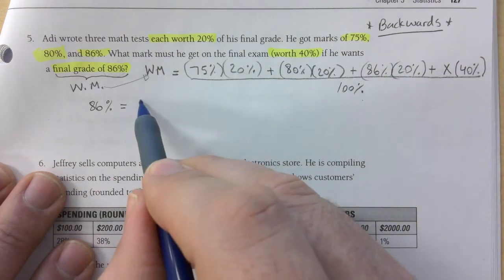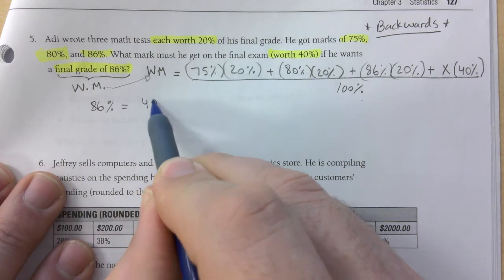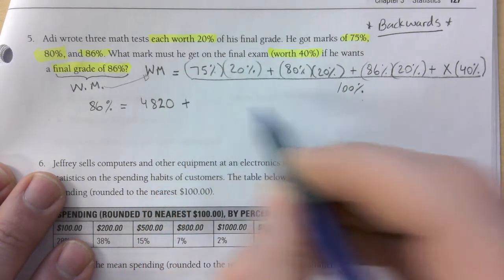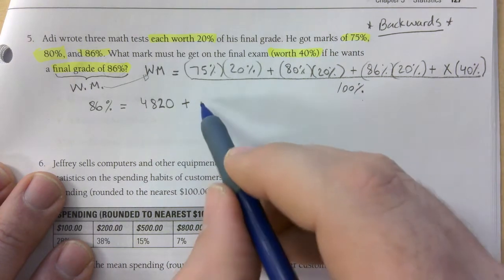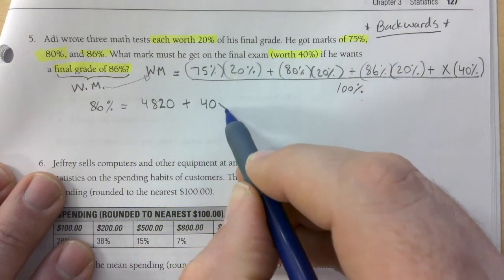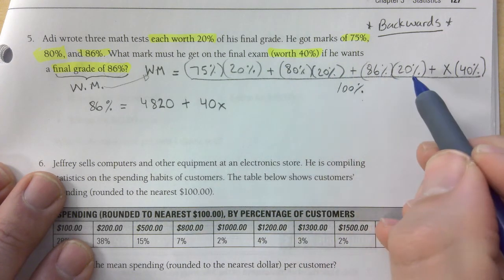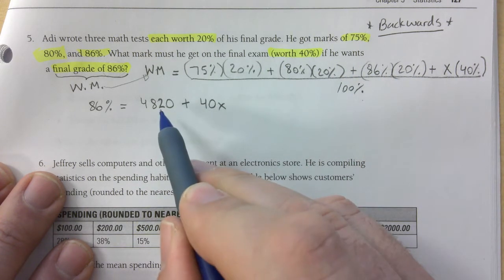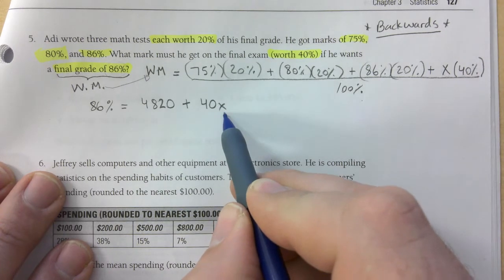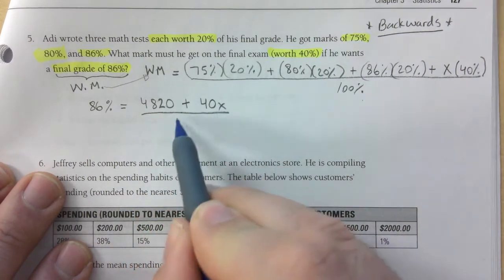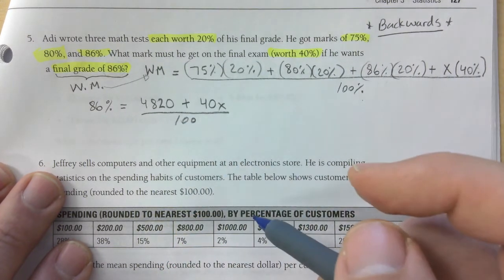And that is 4,820 plus 40x. Okay, we're just going to call that 40x because these are together. You can't add the 40 to this because it's attached to the x there. That has to be multiplied. It's a placeholder. Okay, all over 100.